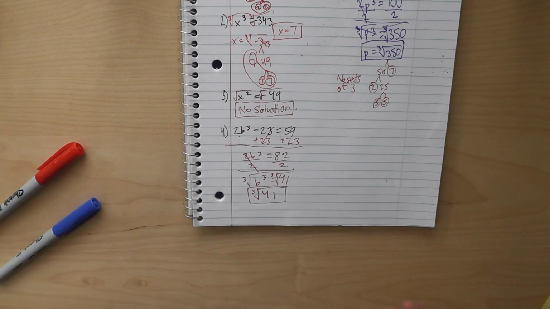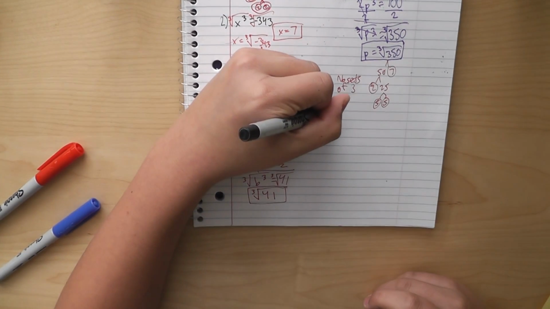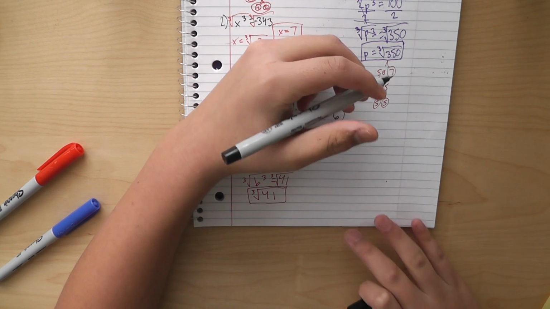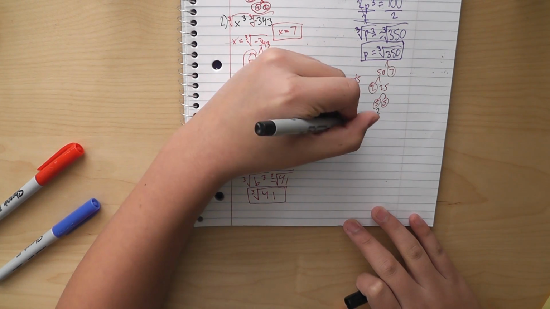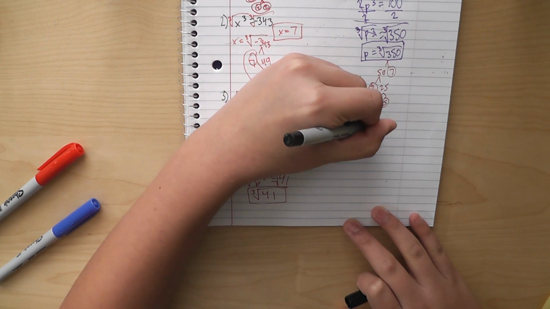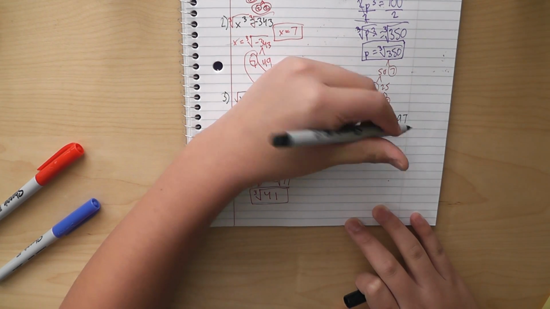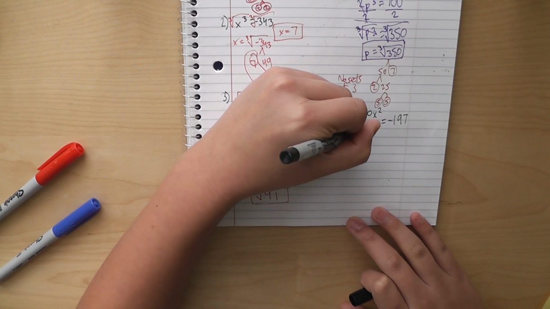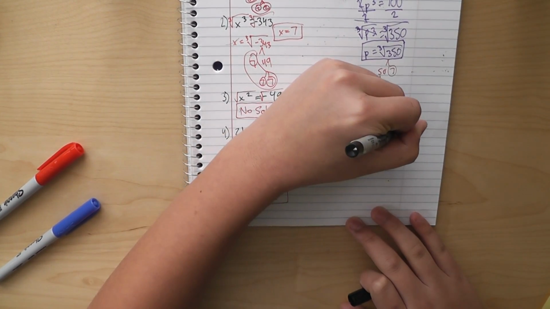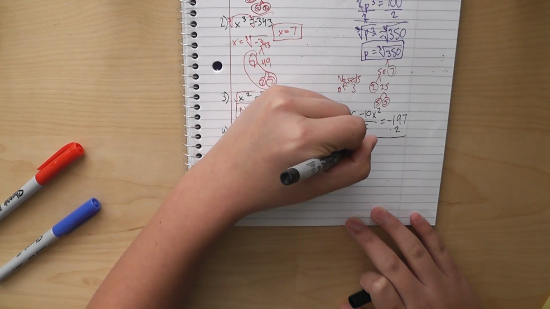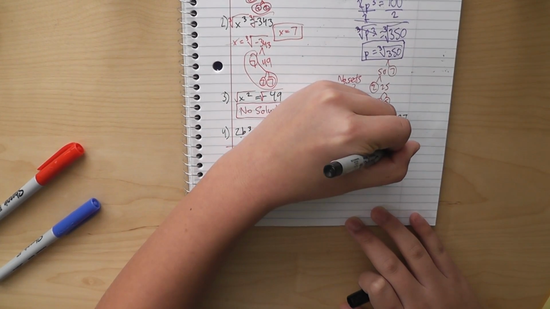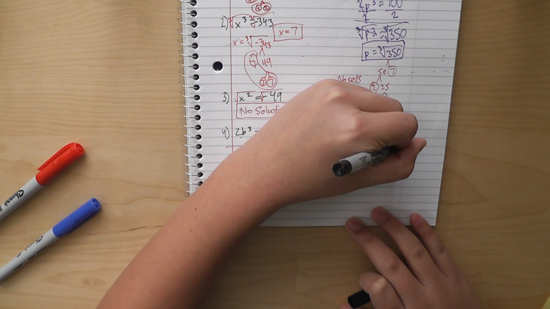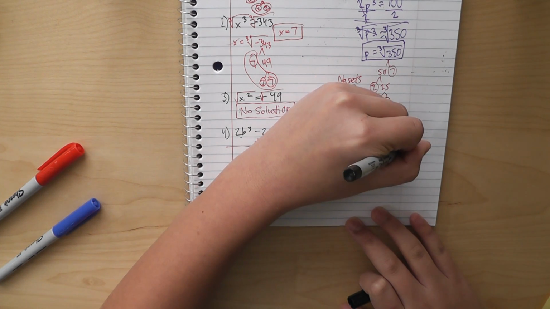Alright, for our next example, example 6, let's do 6 minus 10x squared divided by 2 equals negative 197. Let's multiply both sides by 2. 6 minus 10x squared equals negative 394.